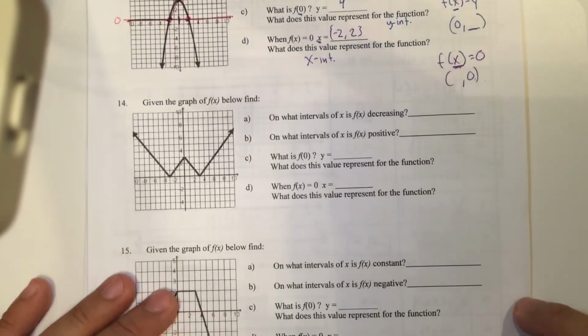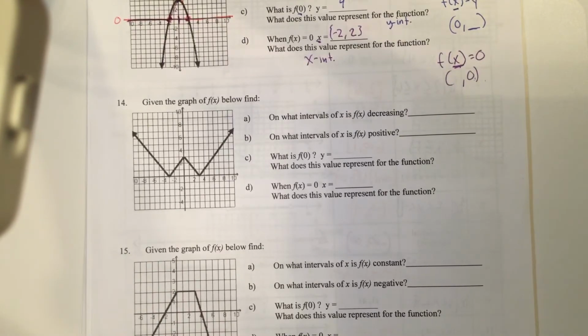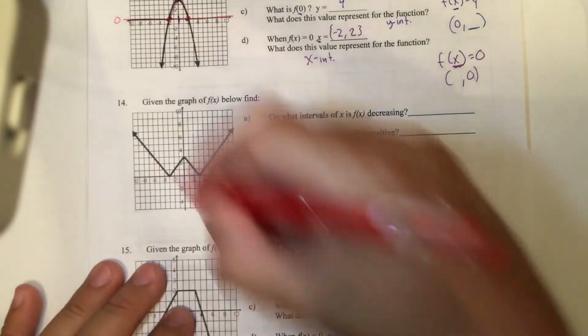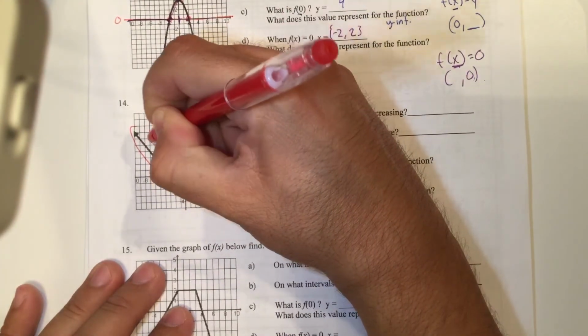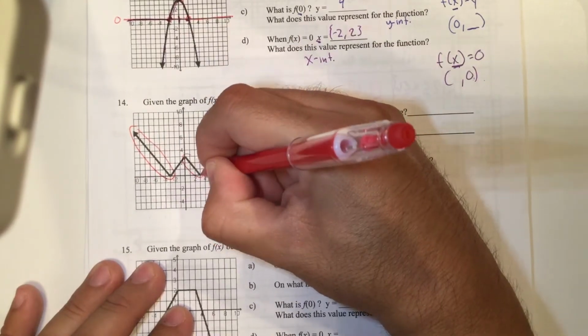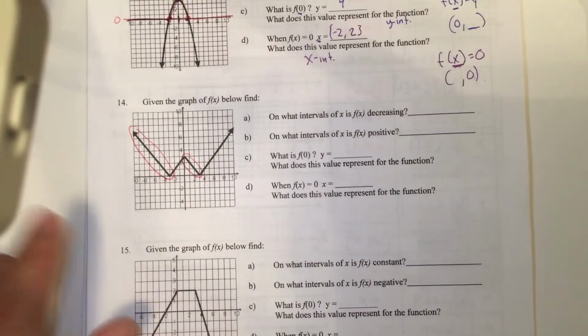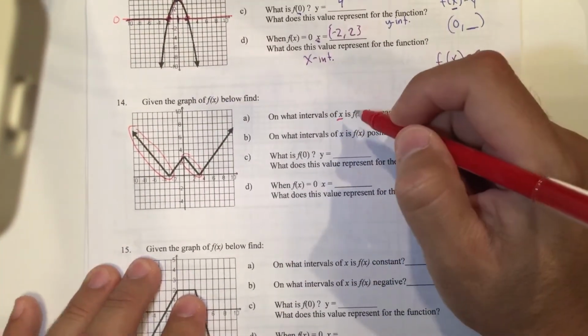All right, on to number 14. On what intervals of x is f of x decreasing? So that means from left to right, where's this graph going down? So I can see it's going down from here to here, and this piece right here. So now we're going to have a union. So remember, once again, it's with respect to x.